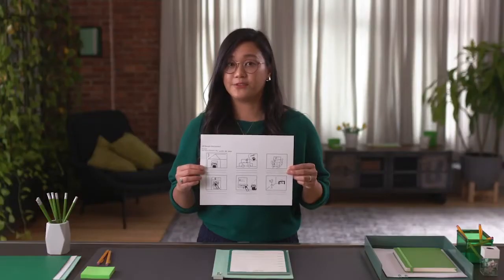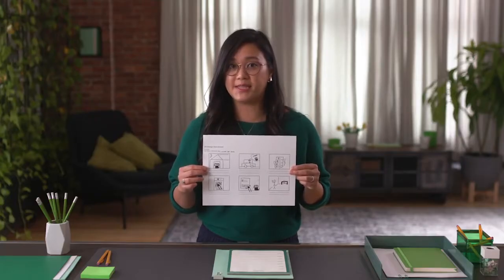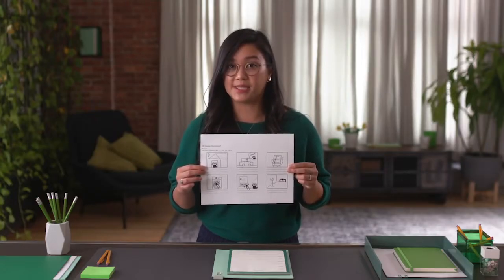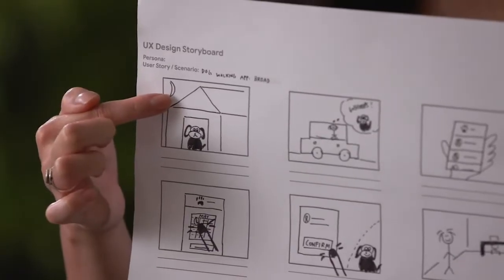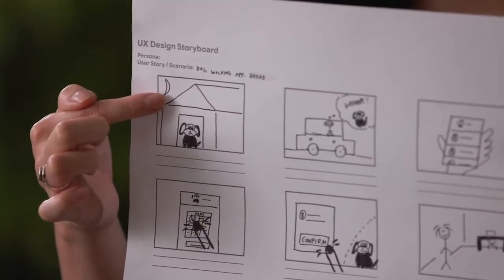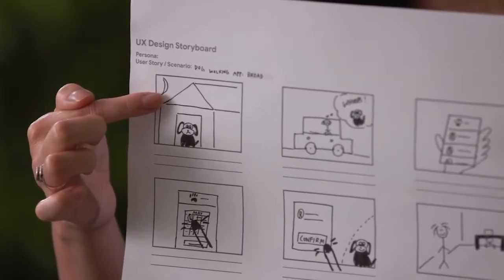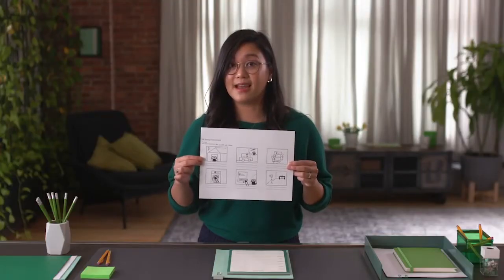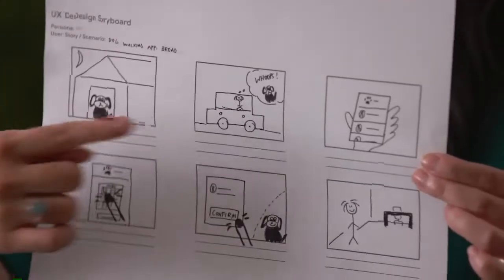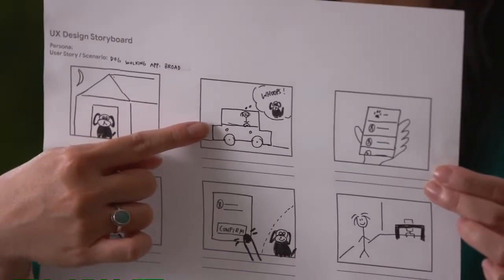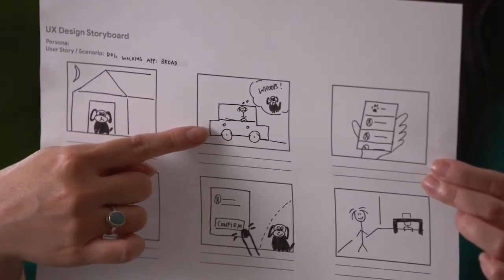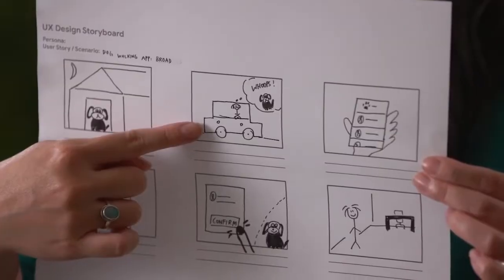Remember, we want to include emotion in our big picture storyboard. First, the user leaves their house in the evening, headed to their job as a nurse. Their dog is left at home overnight for 10 hours, so we see the dog with a sad face. Then, as the user is driving to work, they think of their dog at home. The user remembers that they forgot to take their dog for a walk that day. Whoops.